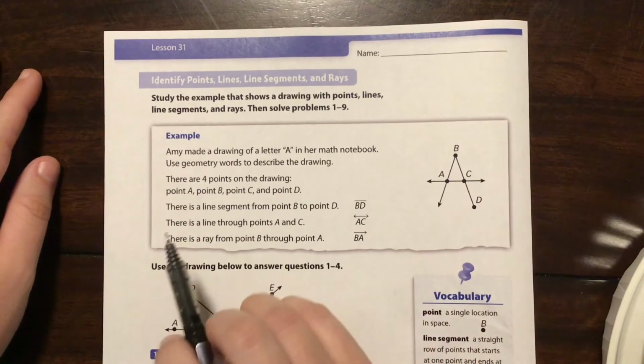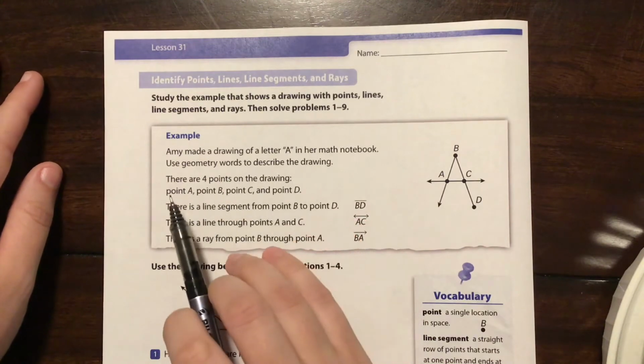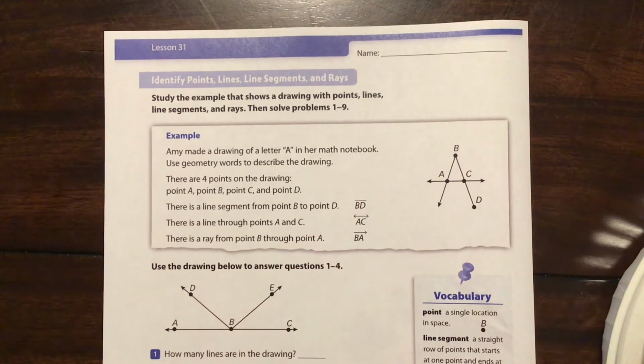Example. Amy made a drawing of a letter A in her math notebook. Use geometry words to describe the drawing. There are 4 points on the drawing. Point A, point B, point C, and point D.